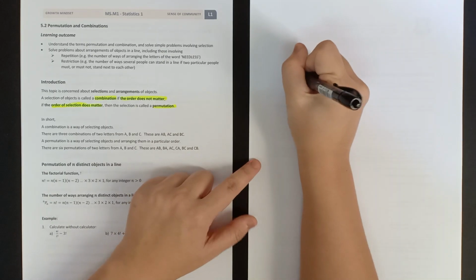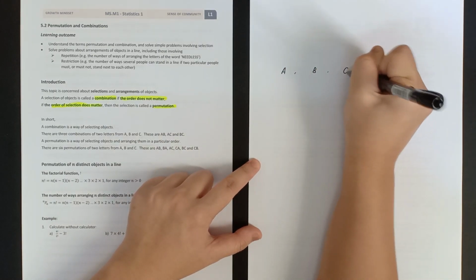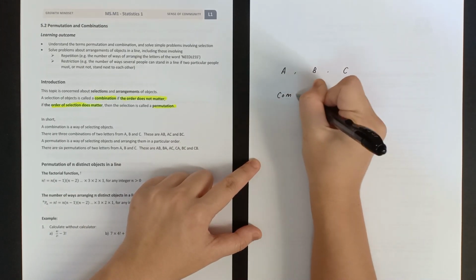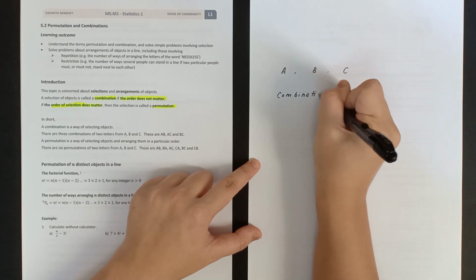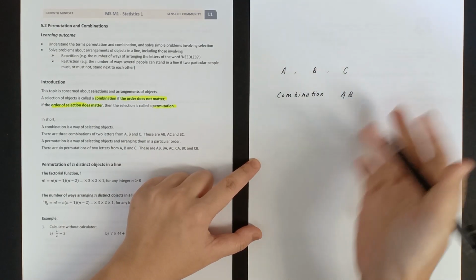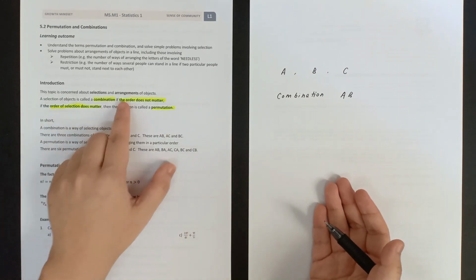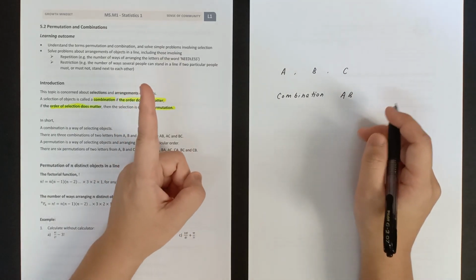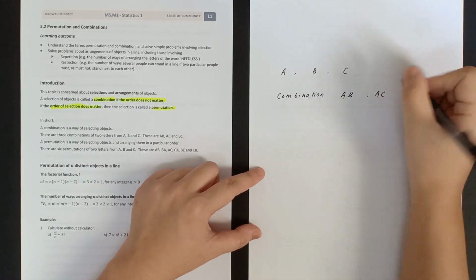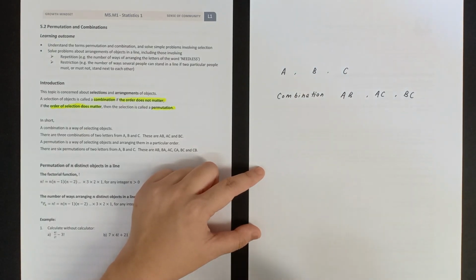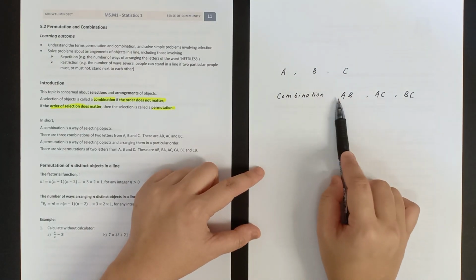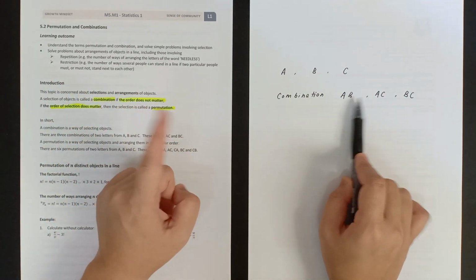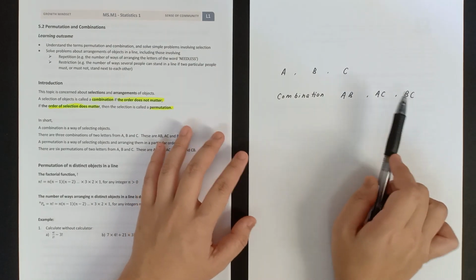So for example, if you have A, B, C, and you are going to put them into a pair, what does combination mean? Combination means when I put A and B together, it is the same thing as I put B and A together. So the order or the arrangement doesn't matter. AB is one combination, AC is another combination, and BC is another combination. I know I can arrange it as BA, but it's considered as one combination only.